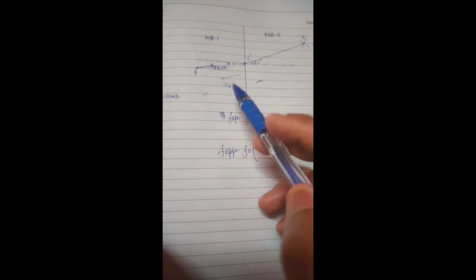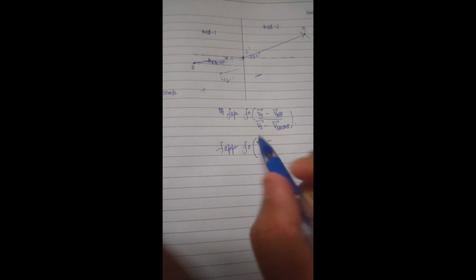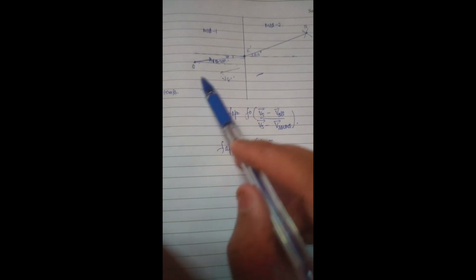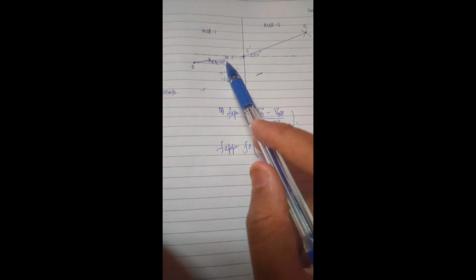So velocity of sound in medium 1 minus velocity of observer. The observer is moving towards this direction which is negative, so minus of minus v naught, upon velocity of sound minus velocity of source, which is 0 in this case.